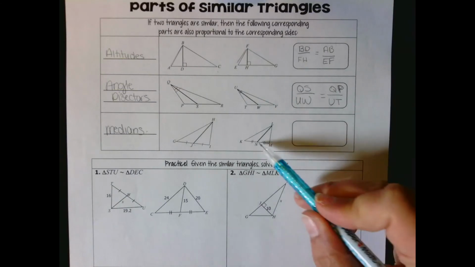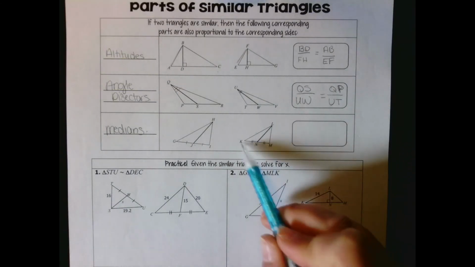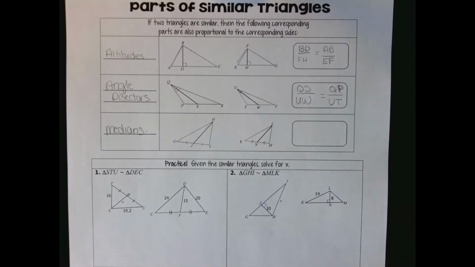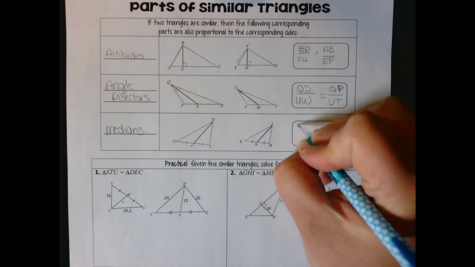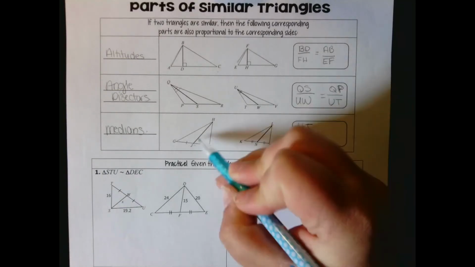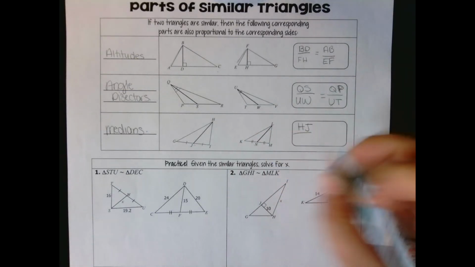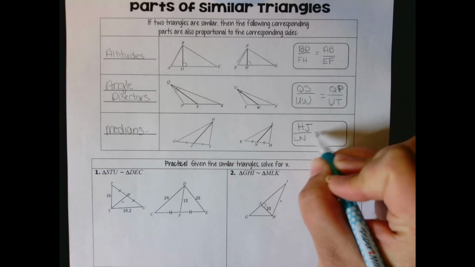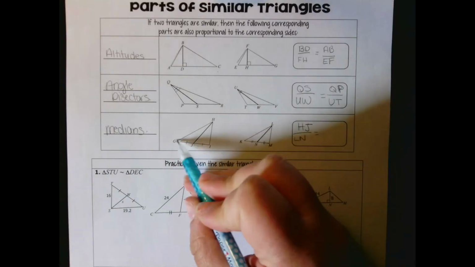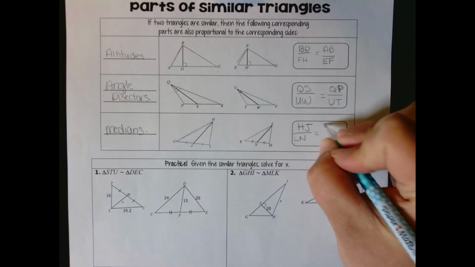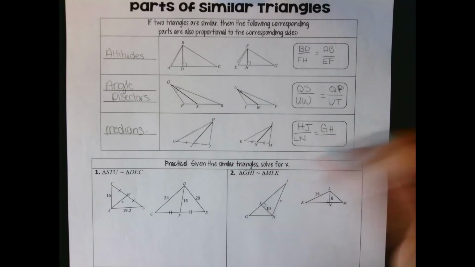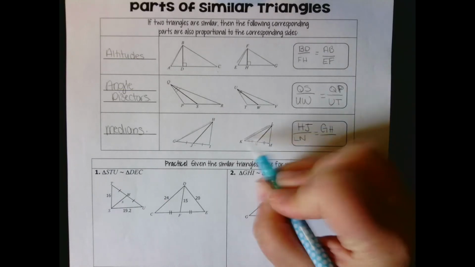And then we have LN as our median, cutting KN and NM into two congruent segments. So we can say HJ, our first median, over LN, second median, equals this side here, GH, over that same corresponding side, which is going to be KL.